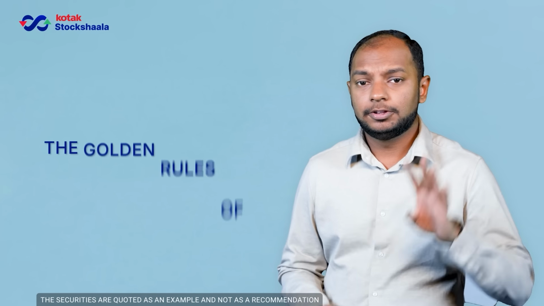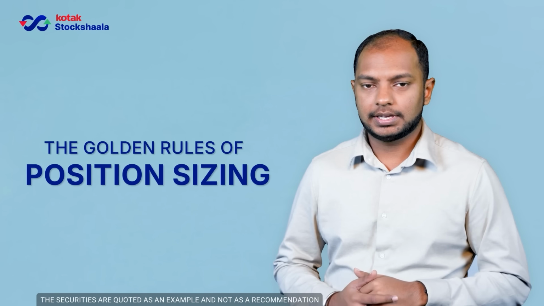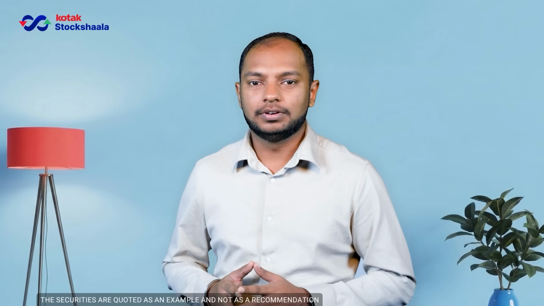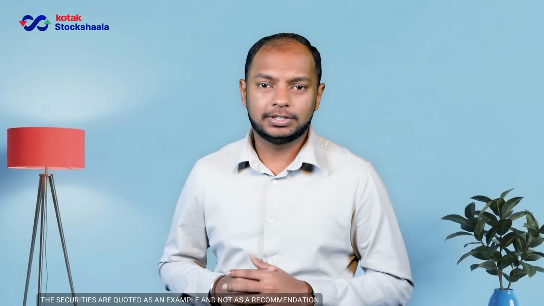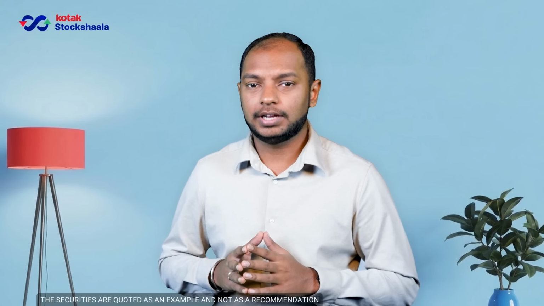Now I'm going to share the 4 golden rules of position sizing. Here is the first golden rule. Don't risk more than 1% of your capital. Now, how can you make sure that happens?